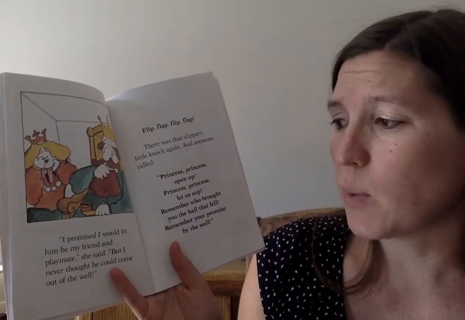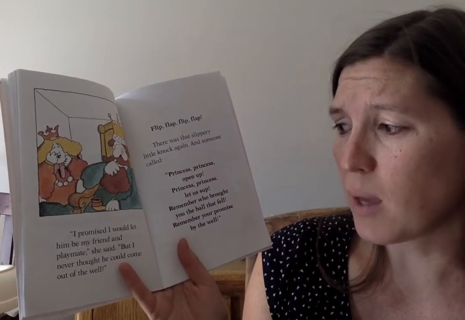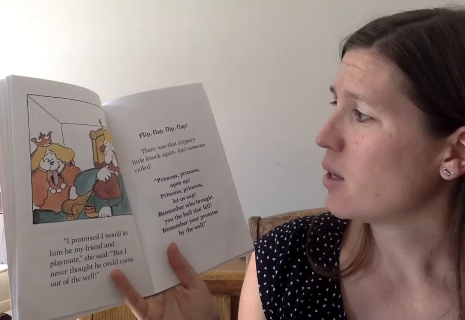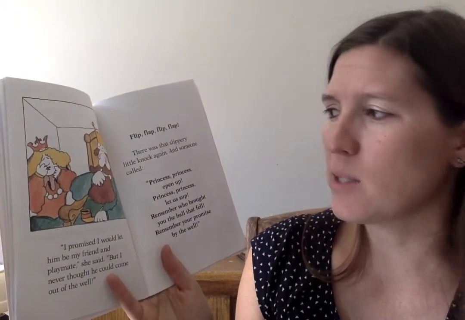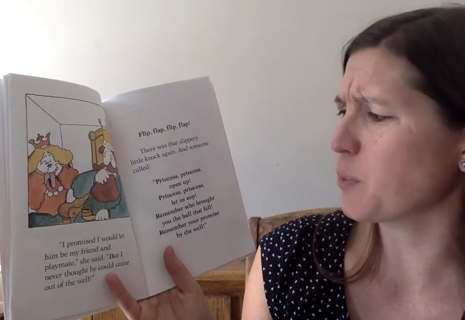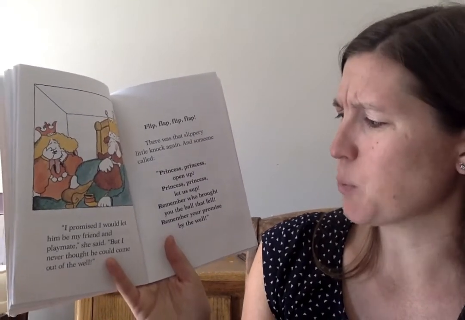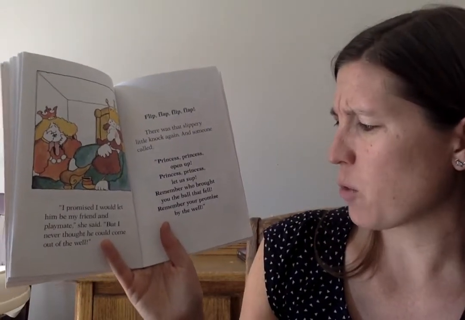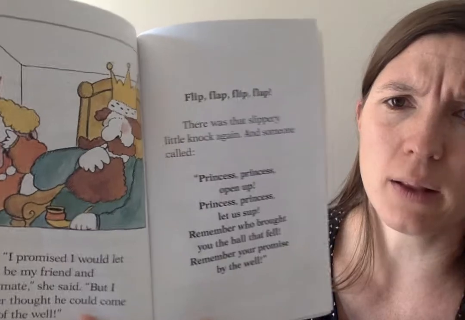I promised I would let him be my friend and playmate, she said, but I never thought he could come out of the well. Flip, flap, flip, flap. There was that slippery little knock again, and someone called, Princess, princess, open up. Princess, princess, let us sup. Remember who brought you the ball that fell? Remember your promise by the well?